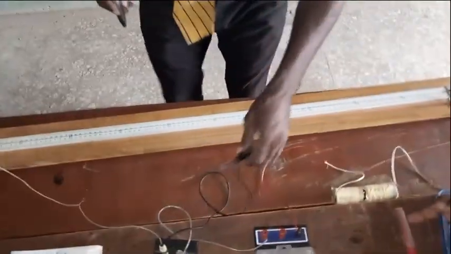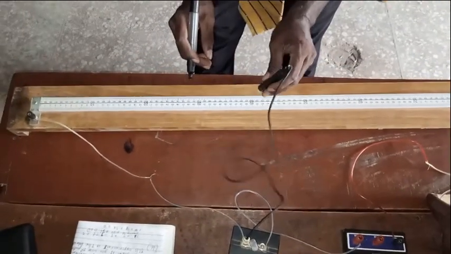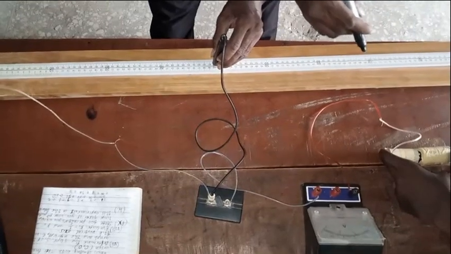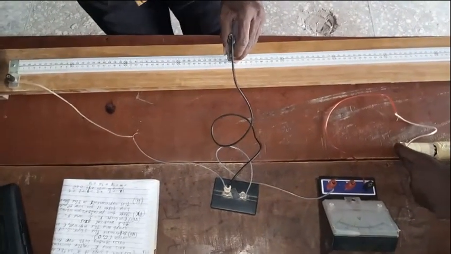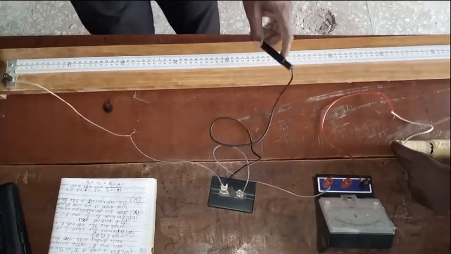When D is equal to 60, I is equal to 0.7.